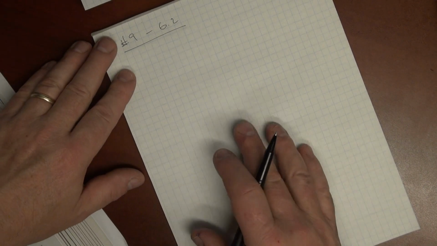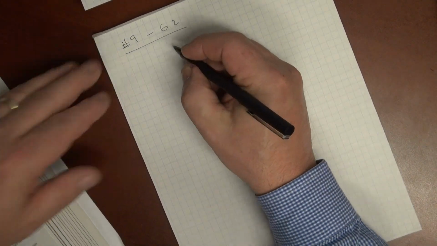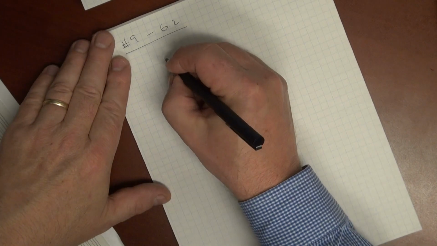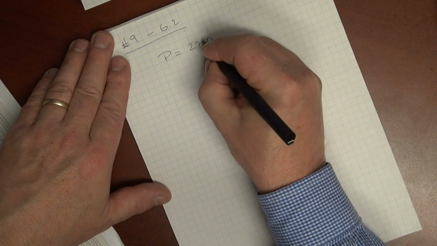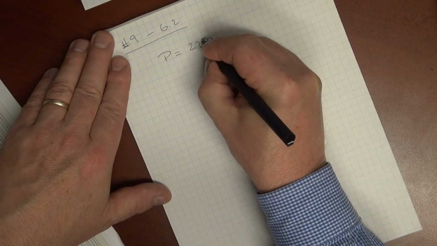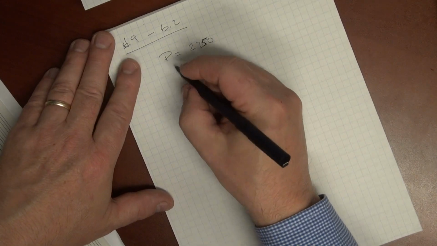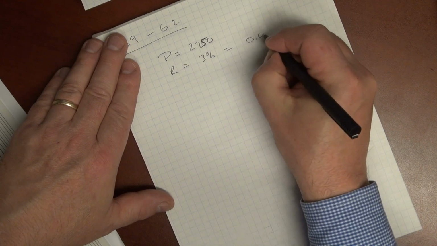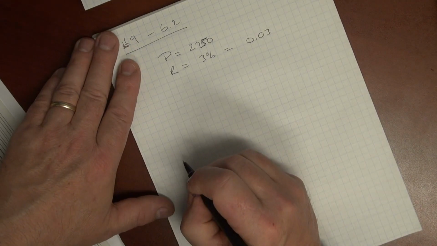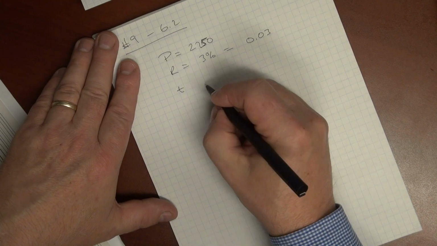Okay, we're trying to figure out interest. The principal in this case, the money she puts in, is $2,750. The rate we're given is 3%, which in decimal is 0.03. And then we have to find the time.